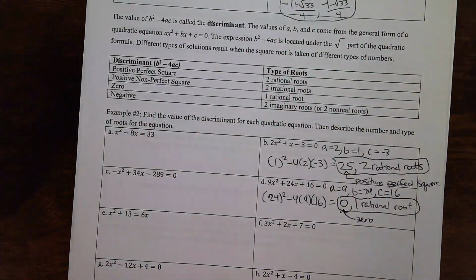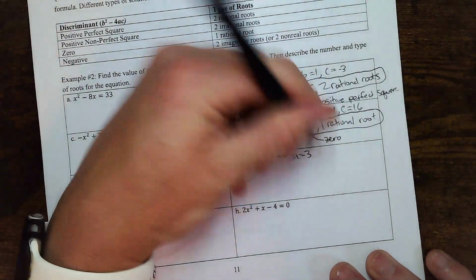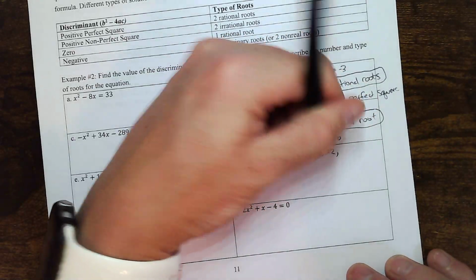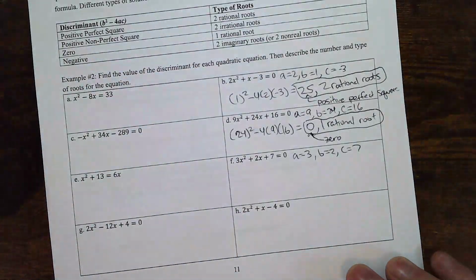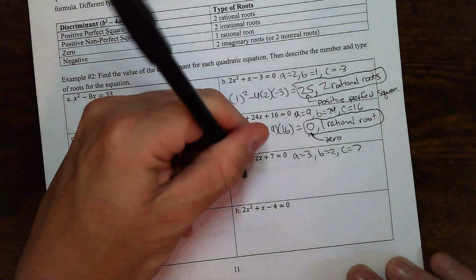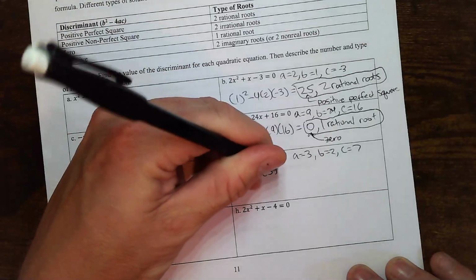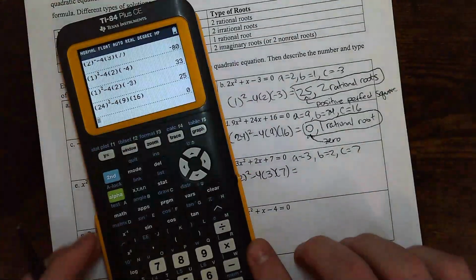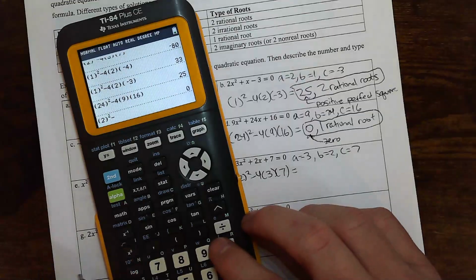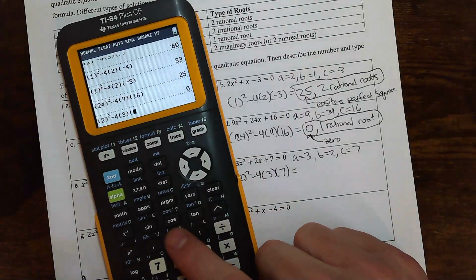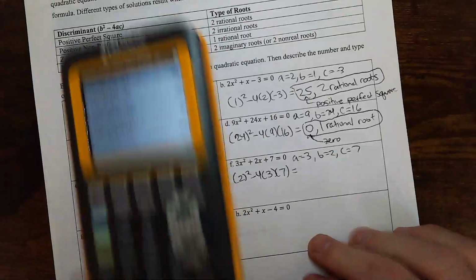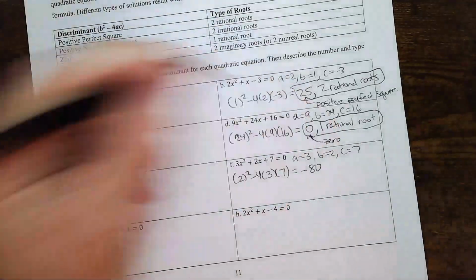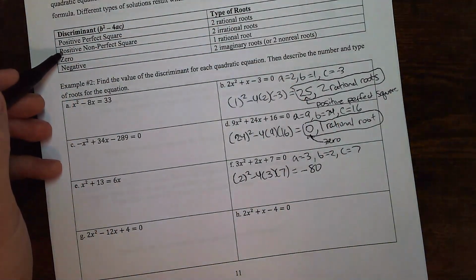Right? Let's look at the next one. A equals 3, b equals 2. Make sure it's equal to 0, by the way, when you do this on a homework or another assignment. So you get 2 squared minus 4ac. Okay, this was like example F on the previous one. 2 squared minus 4 times 3 times 7 is -80. What category does -80 belong in? Positive perfect square, positive non-perfect square, 0, or negative? This is negative.